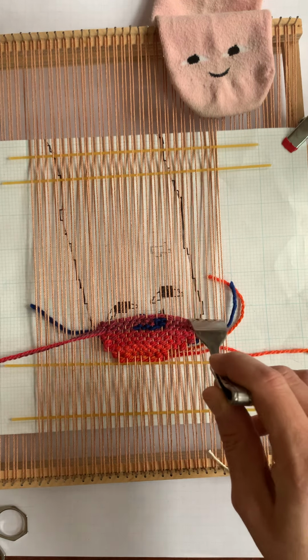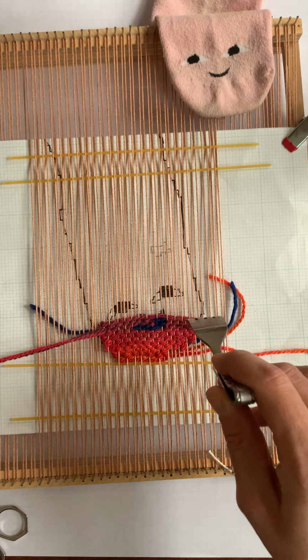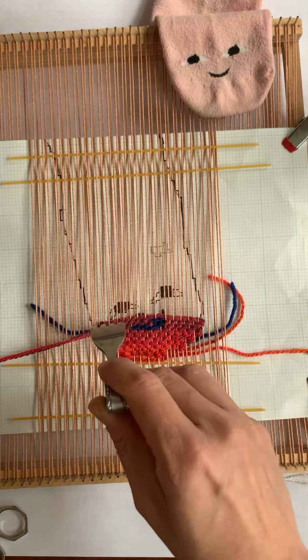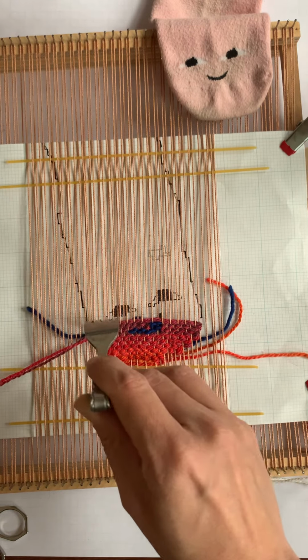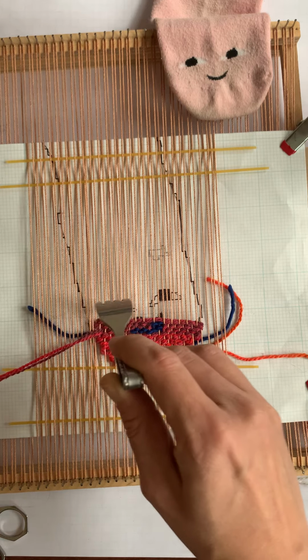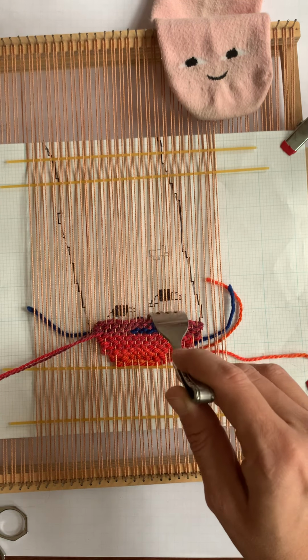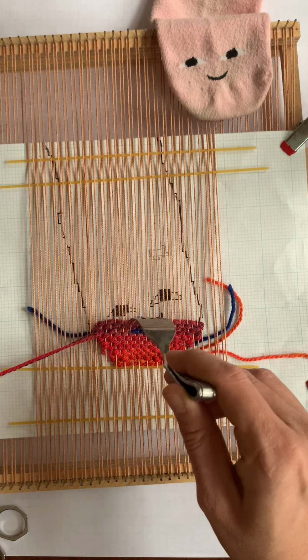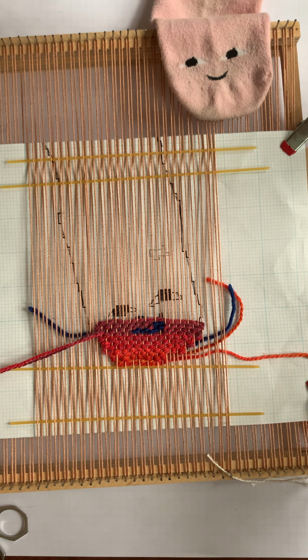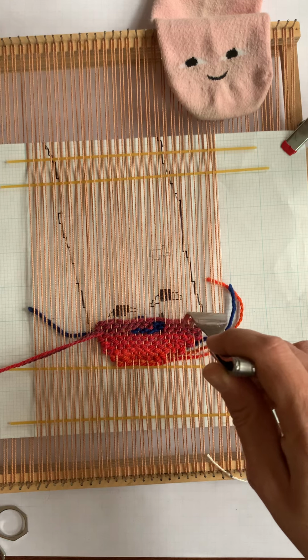Pick that up a little bit. So again, when you're making an image, it's not just about where you lay everything, it's also about how much you beat, how densely you compress, where you let that yarn lay. And there's Matthew's little smirky face. Perfect.